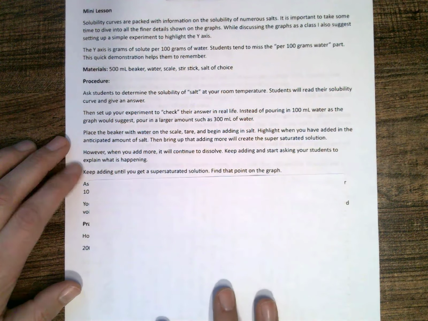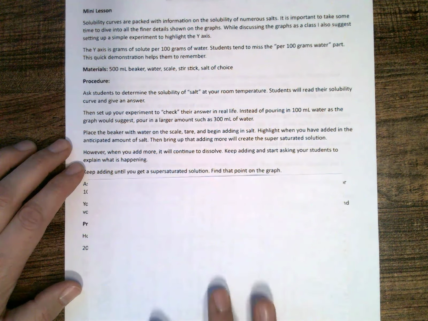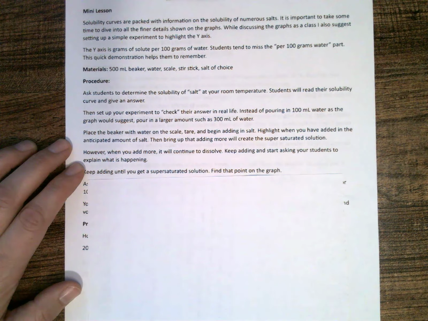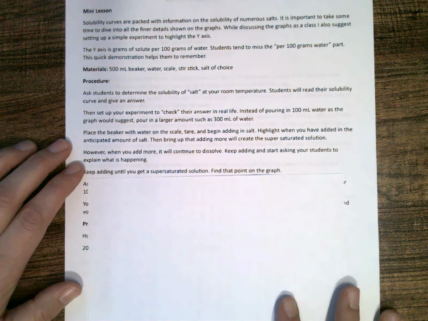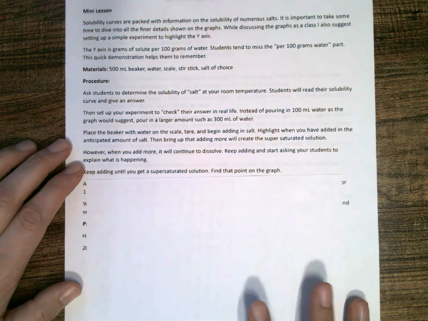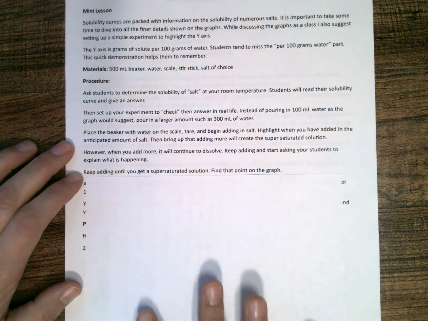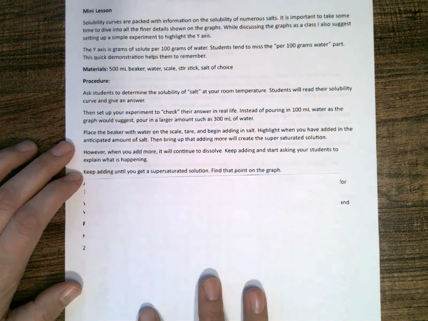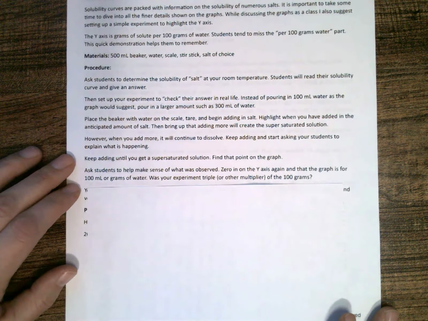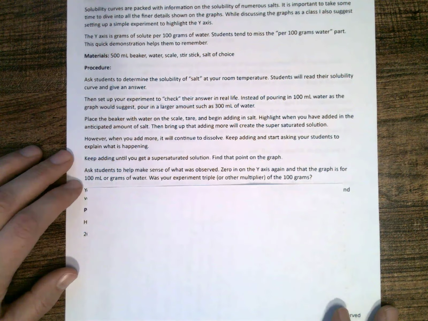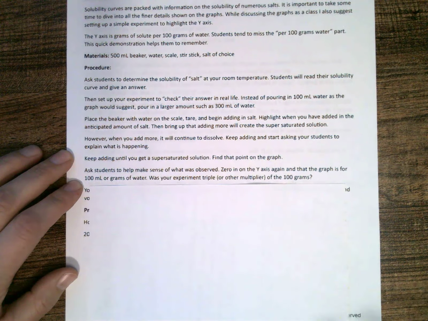And you might have some start to say, oh, well, teacher, you added in way more water. Oh, is that important? Right? You kind of play that role of, I had no idea. Or you got me. But you start talking about it, and then eventually keep adding till you get that supersaturated solution, and then find that point in the graph. And they're going to notice, well, that point's not on our graph. And then, well, now let's make sense of what was observed.